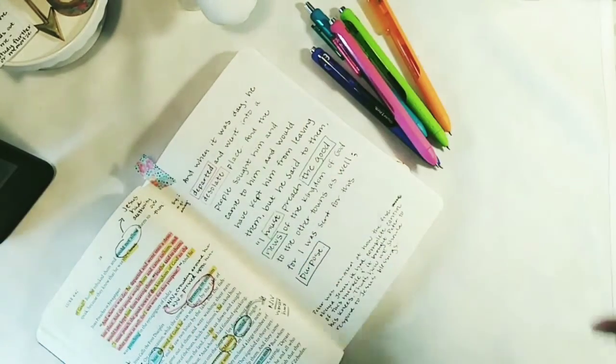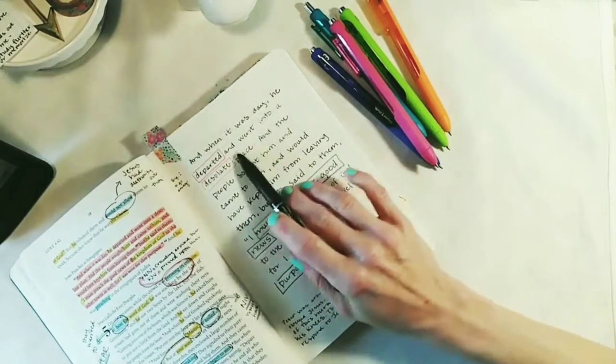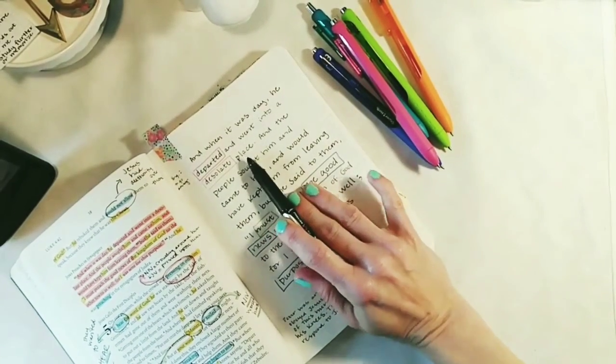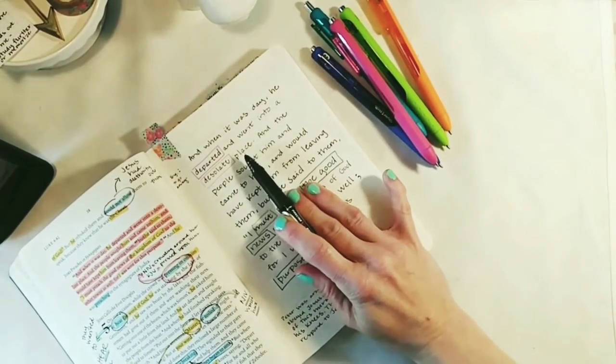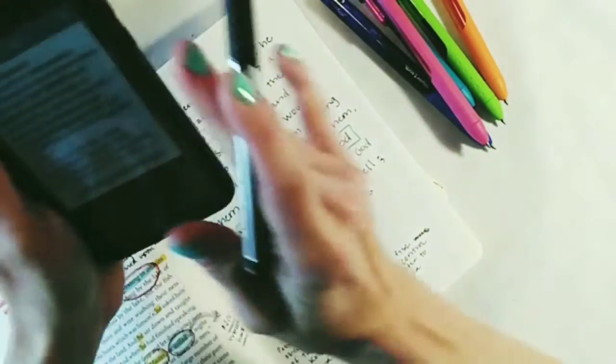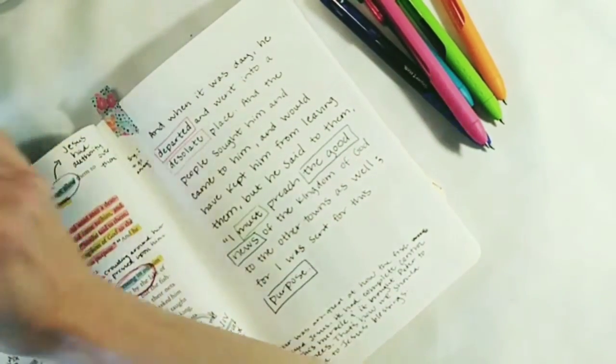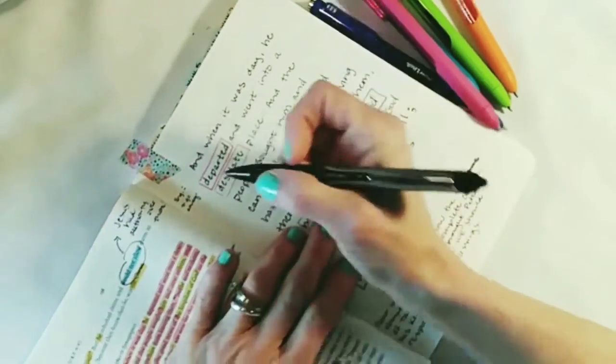So there are lots of different meanings, okay? But listen to what it said here. "And when it was day, he departed and went into a desolate place." If he's departing and going into a desolate place, then I want to use the word for escape and get out. So that's what Jesus is doing here.